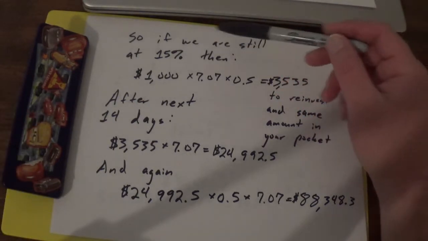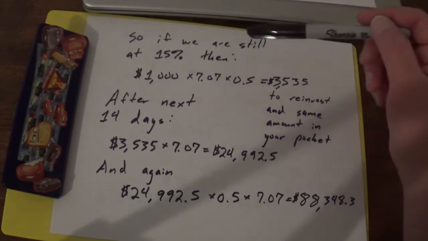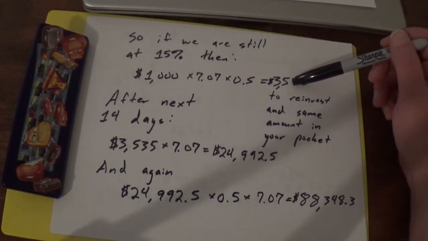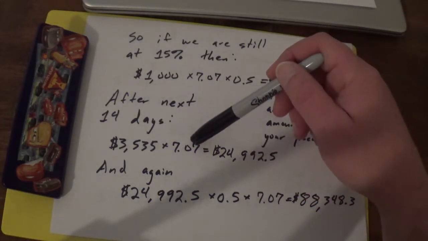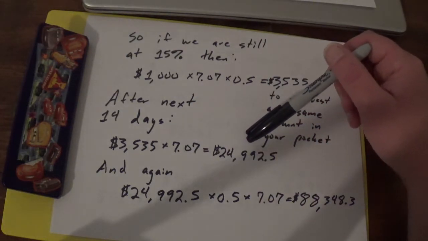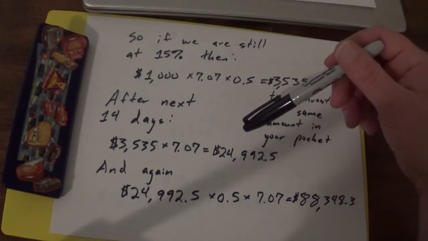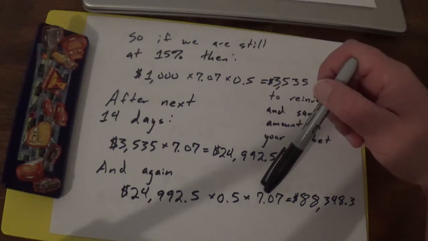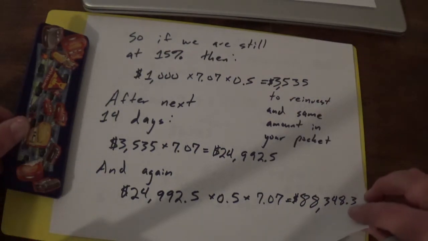So if we're still at 15%, 1,000 times the 7.07 times the 0.5, that's my new reinvestment amount. So then on the second cycle, it's that times the 7.07, and this is how much you get after the second cycle. And if we do a third cycle, then I'll take that times the half times the 7.07 again, and that's how much I get at the end of the third cycle.